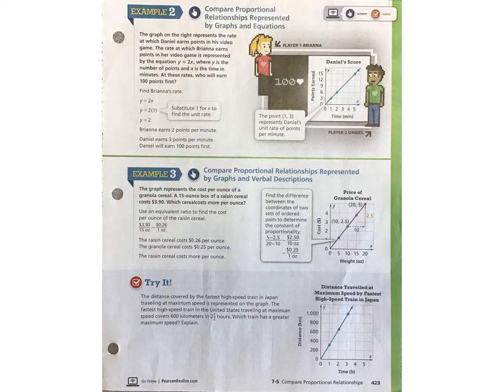Next, let's check out example 2. Compare proportional relationships represented by graphs and equations. The graph on the right represents the rate at which Daniel earns points in his video game. The rate at which Brianna earns points in her video game is represented by the equation y equals 2x, where y is the number of points and x is the time in minutes. At these rates, who will earn 100 points first?